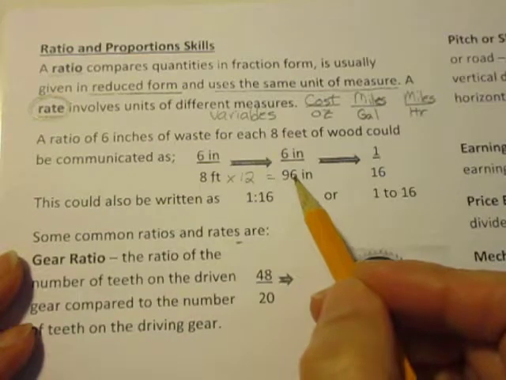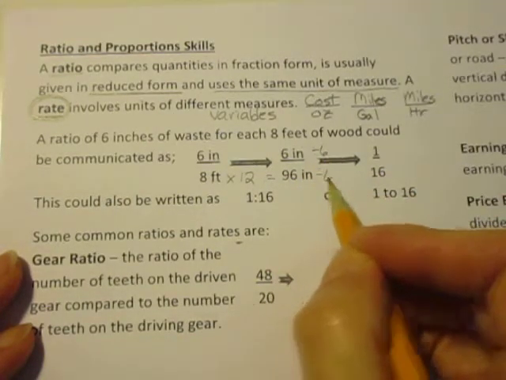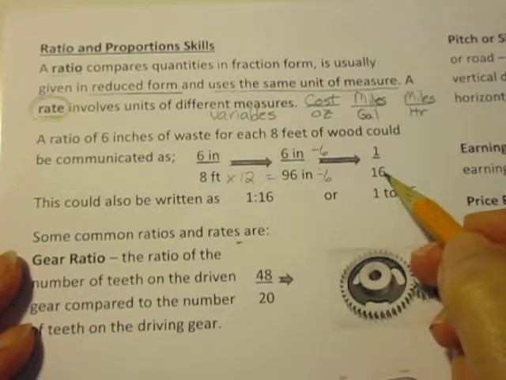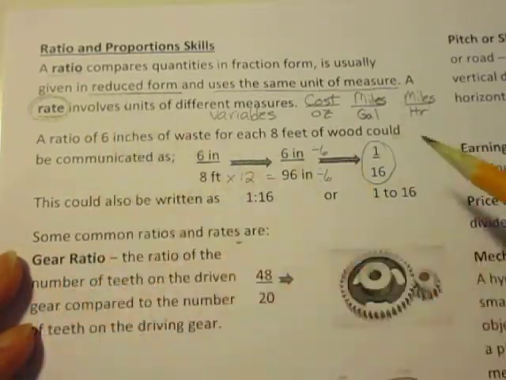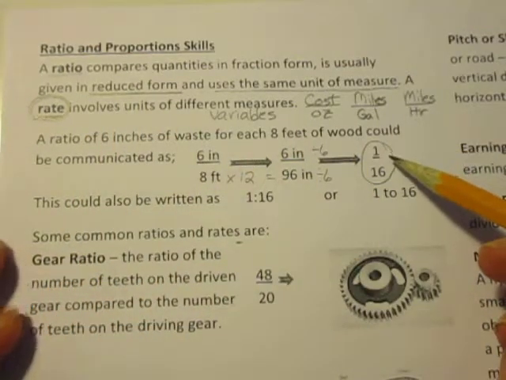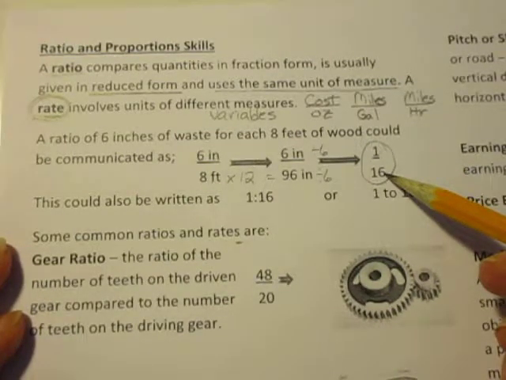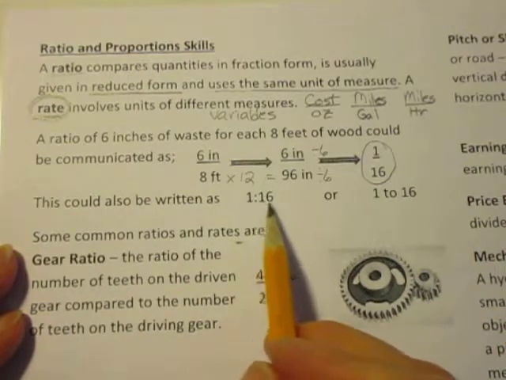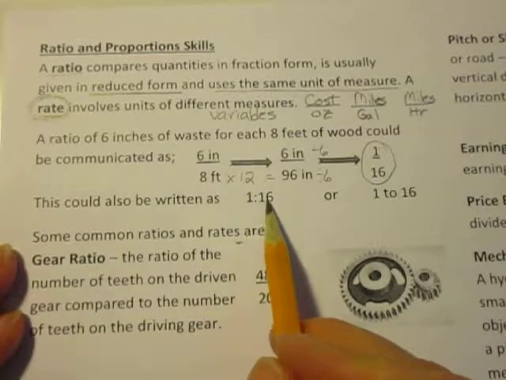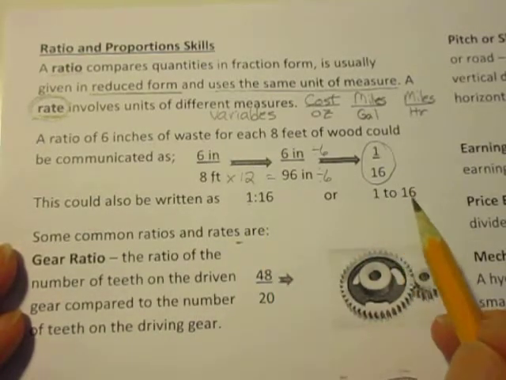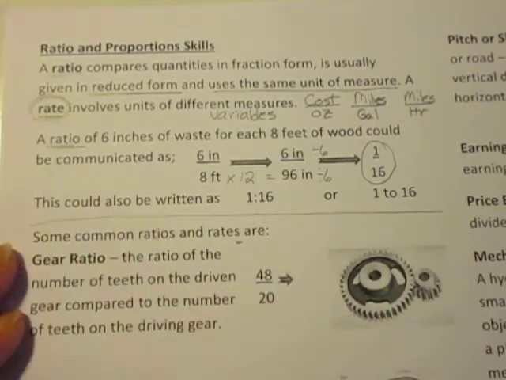So now we recognize that both numerator and denominator can be divided by 6. So we're going to divide both numerator and denominator by 6, and we get to this reduced ratio of 1/16. And this is what we mean about getting it into reduced format so that you can actually make an easy evaluation here. 1 unit of waste for 16 units of wood purchased. Another way to communicate that is with this colon notation. You would read that as 1 to 16, a waste of 1 unit to 16 units purchased, or just writing out 1 to 16. So that's just the basics of utilizing a ratio to communicate information.